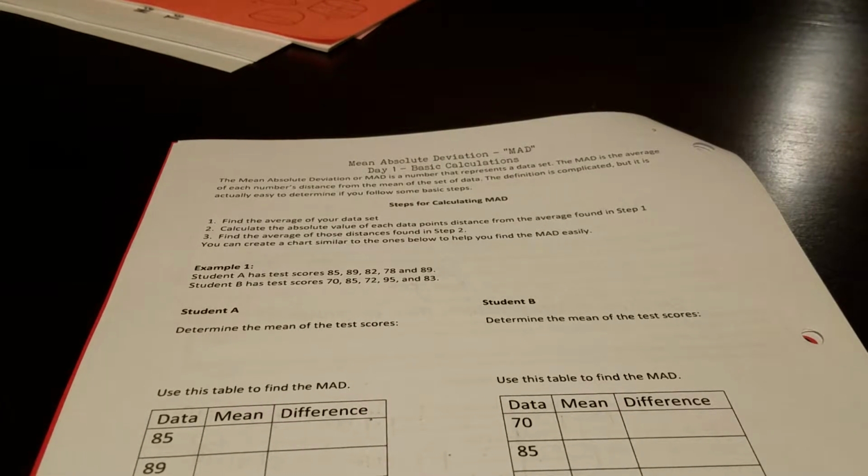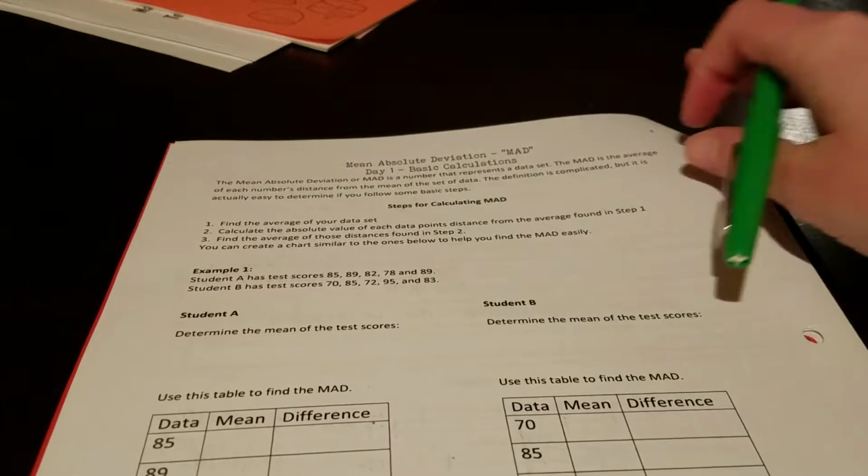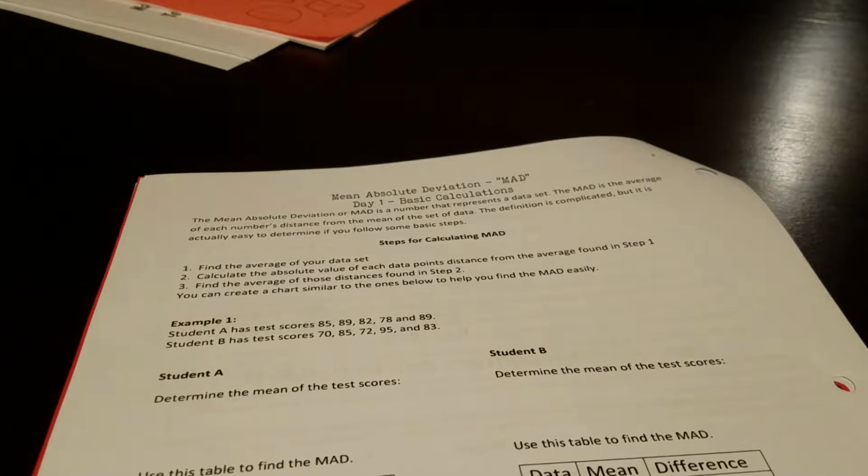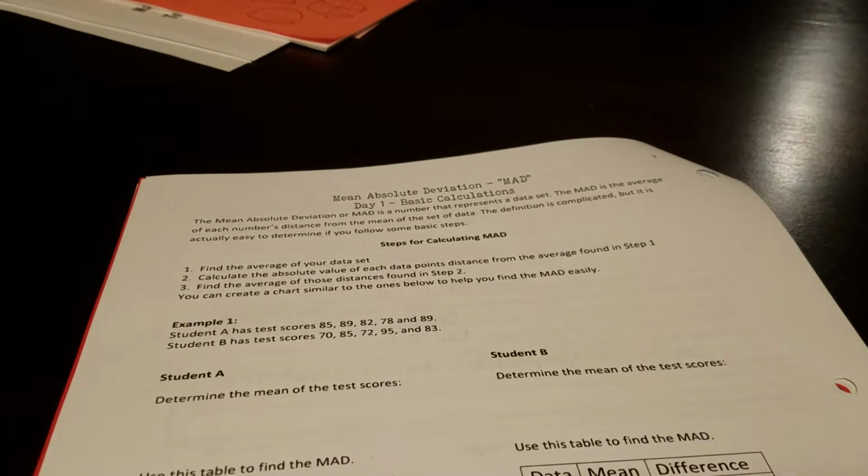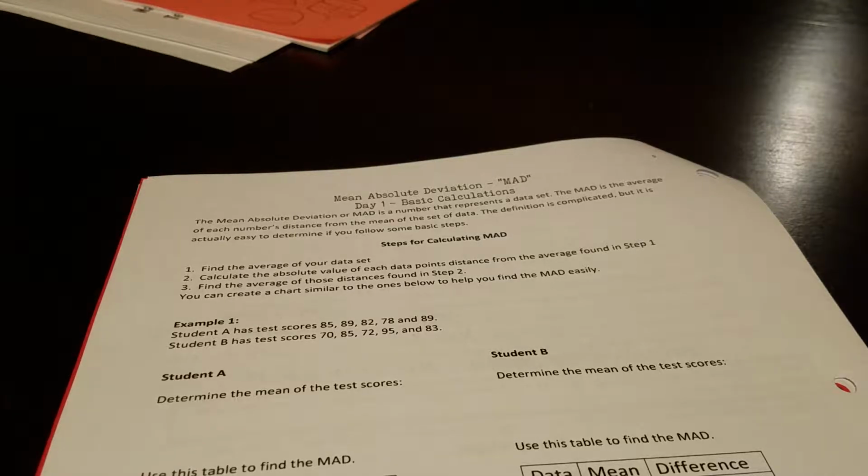All right, this lesson is going to start our discussion on the MAD. So the mean absolute deviation, or the MAD, is actually a number that represents a data set. The MAD is the average of each number's distance from the mean of the set of data. So the definition is complicated, but it's really actually easy to determine if we follow some steps.